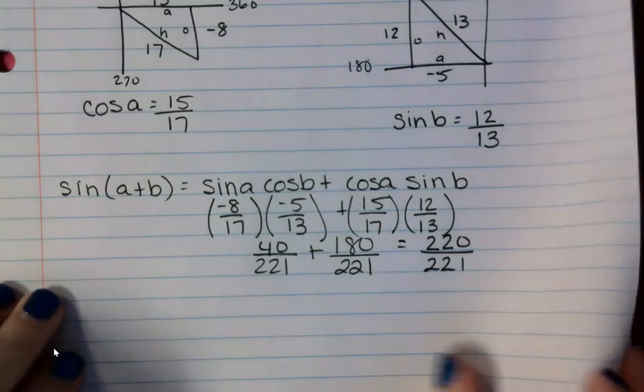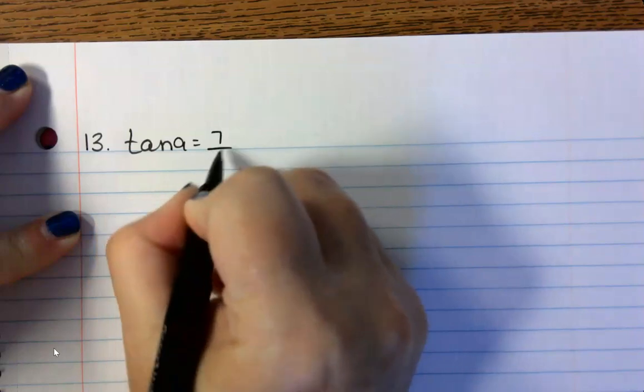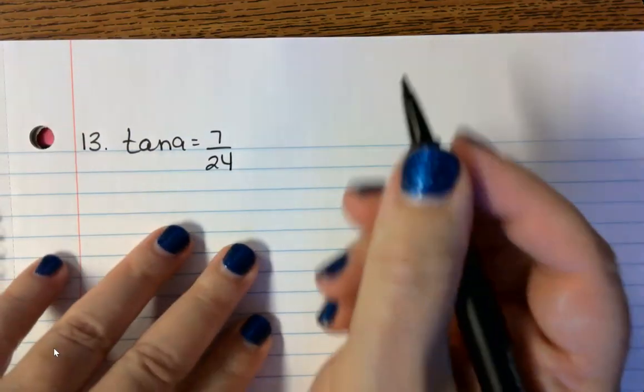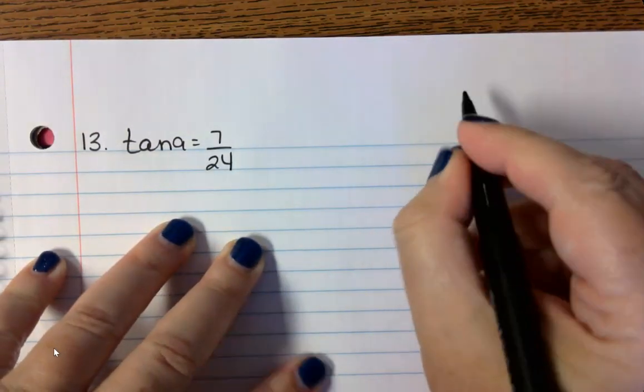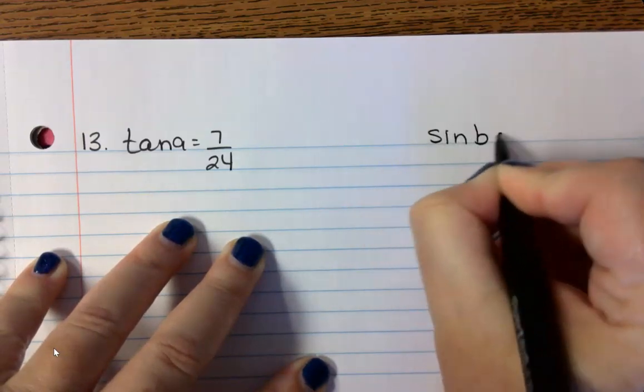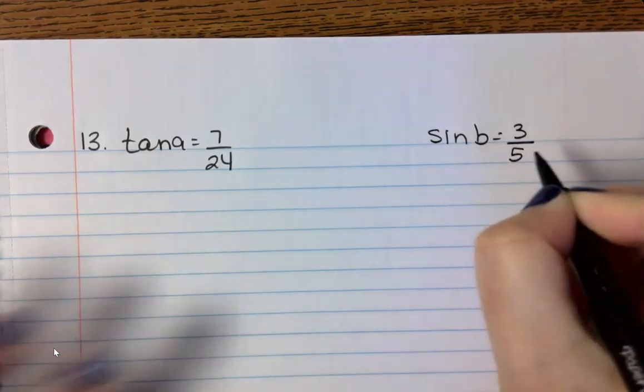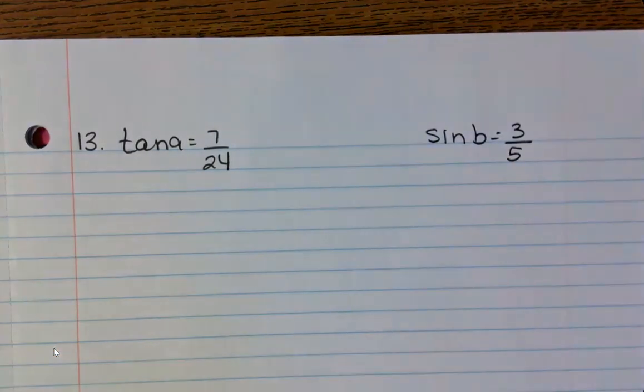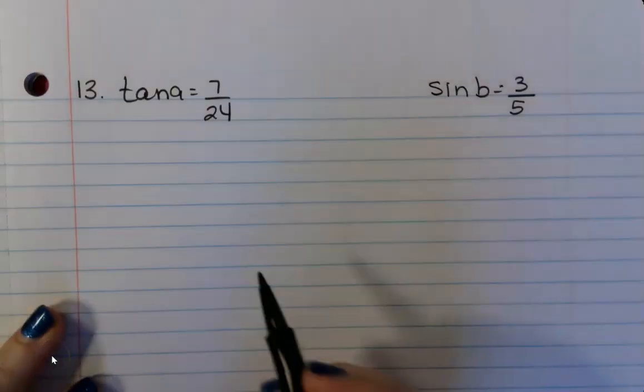Here we go. So we'll do 13 here. So 13, they tell us tangent A is 7 over 24. Sine B is 3 over 5.